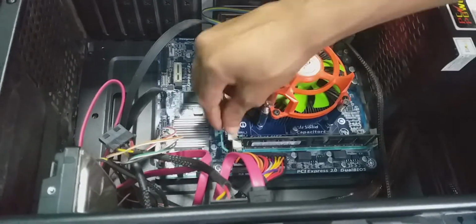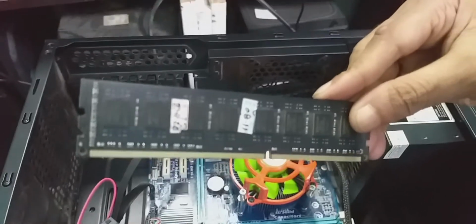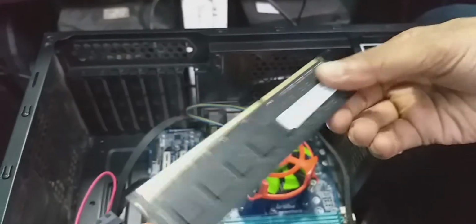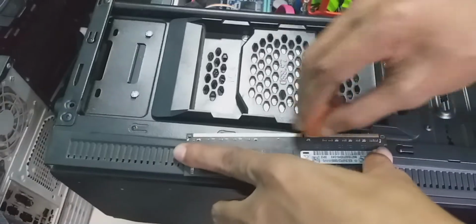So first we are checking the RAM. Just clean it with an eraser.